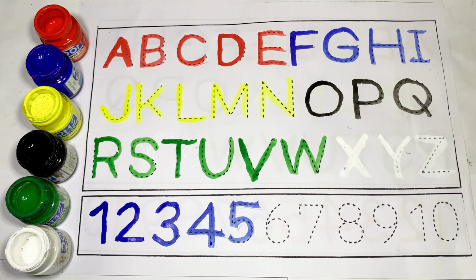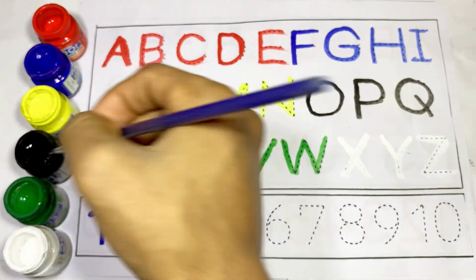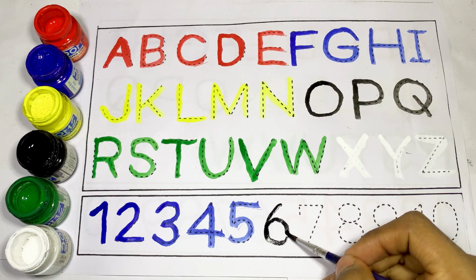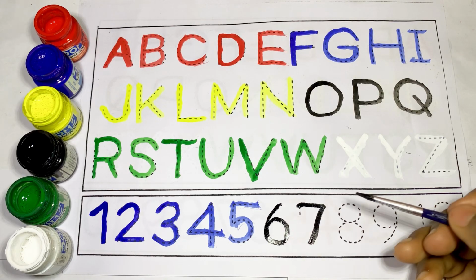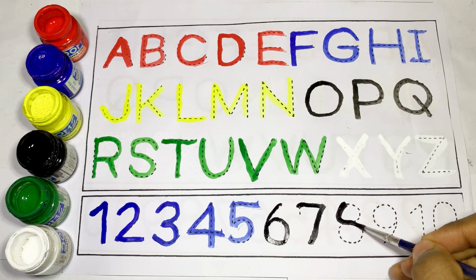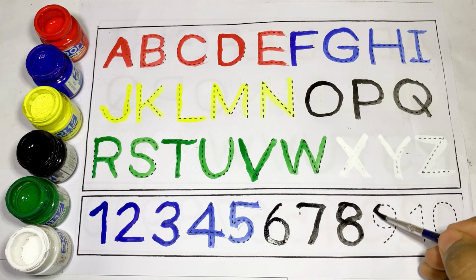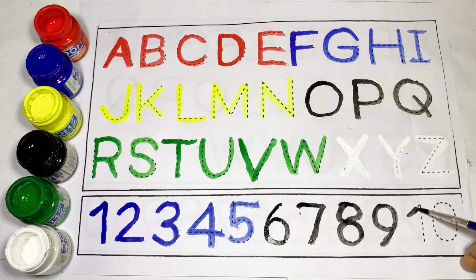Kids, now to 6. The numbers of 6. And use black color. Seven, 7. Eight, 8. Nine, 9. Ten, 10.